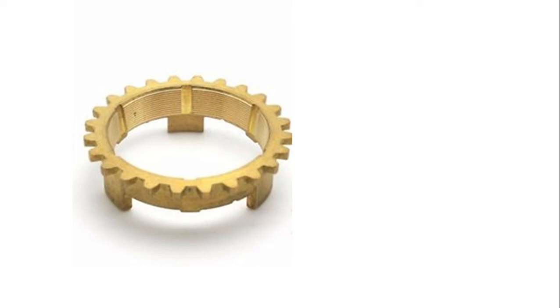Okay, so that's a synchro ring and it has grooves in it. Make sure you understand why they're there. Let's have a look at the next slide.